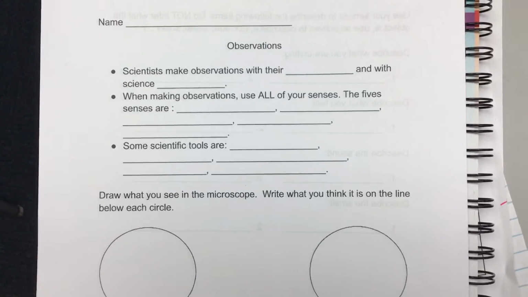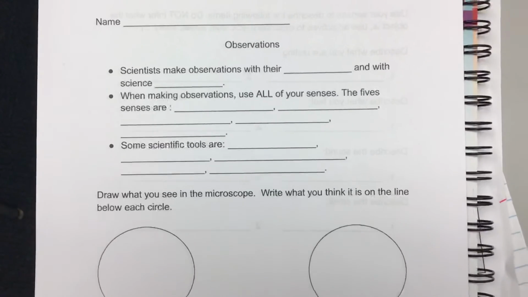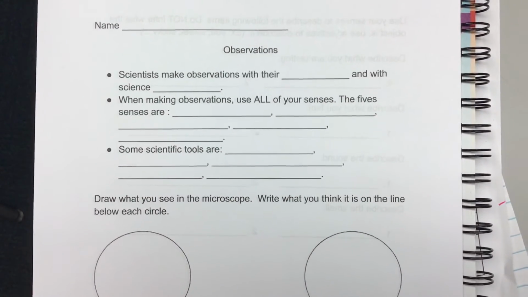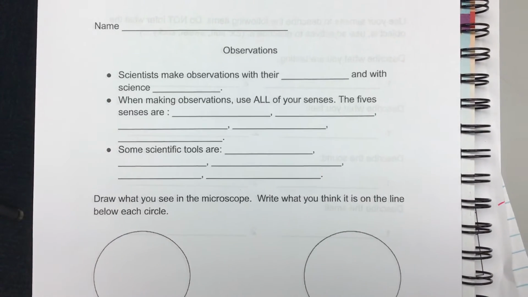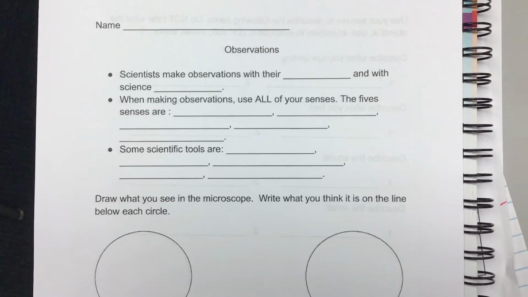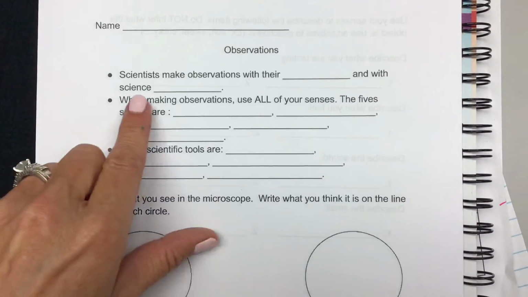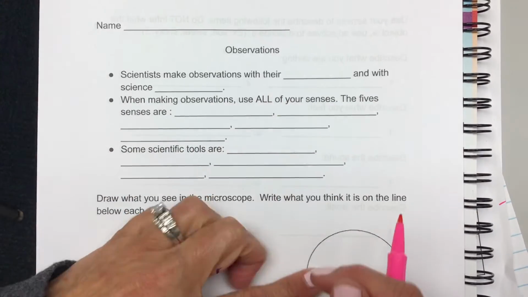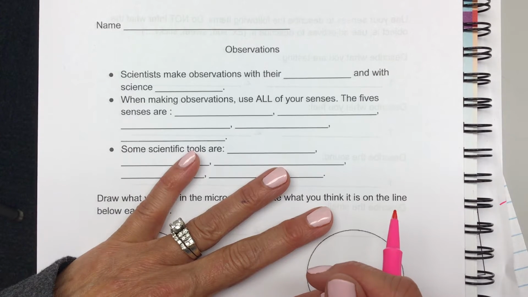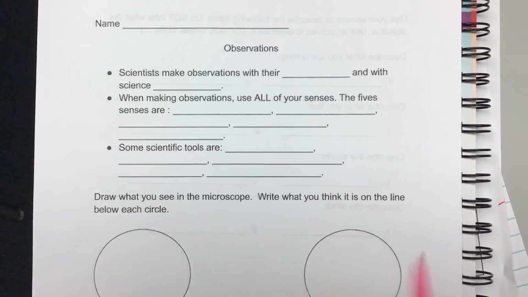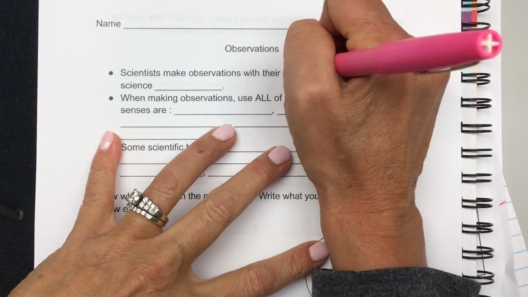Okay, so we want to make sure that when we're describing our observations, we want to use words to describe the sound, not to guess what it is and not to give opinions, okay? So let's see if we can fill in these few bulleted points. Scientists make observations with their eyes. What's a word that includes all 5 of those? Senses. Very good. Okay, with their senses.